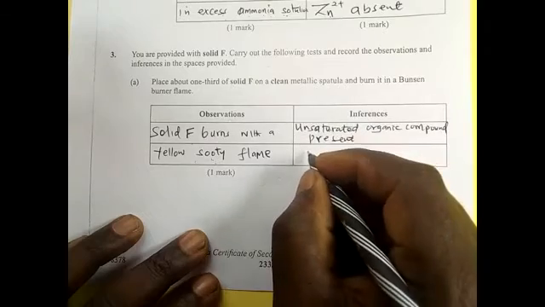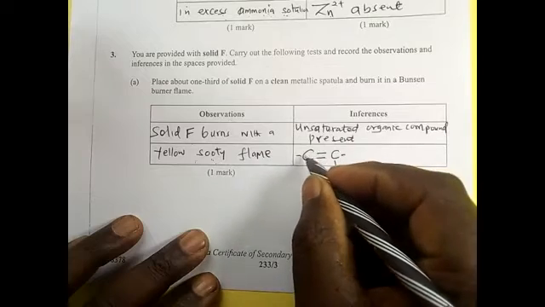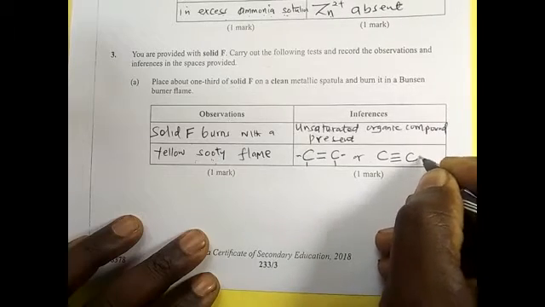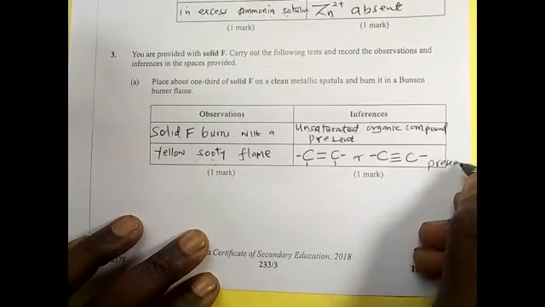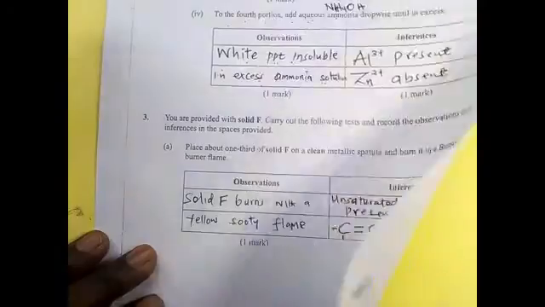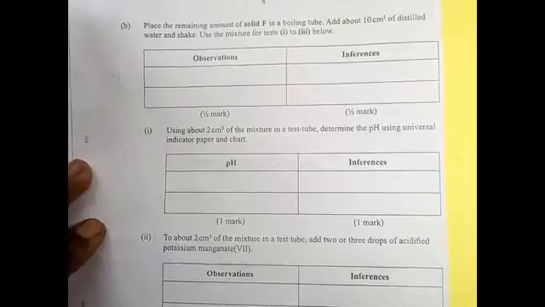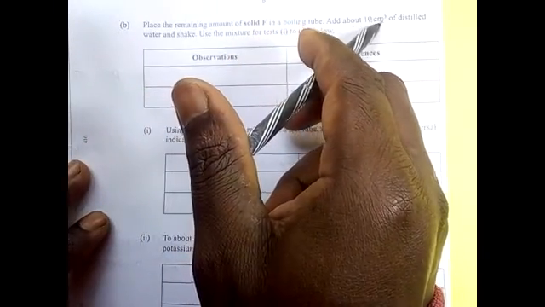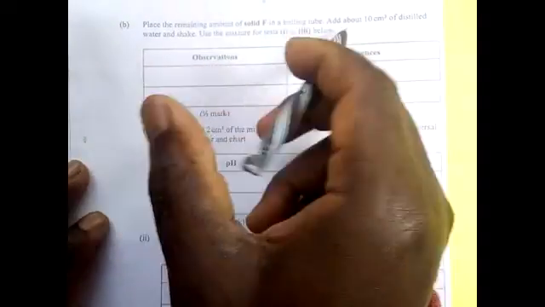If you forget this, write the double bond and make sure each carbon is surrounded with 4 covalent bonds, or the triple bond, making sure each carbon is surrounded with 4 covalent bonds, and then you say present. Place the remaining amount of solid F in a test tube. Add about 10 centimeters cube of distilled water and shake. Use the mixture for tests 1 to 3.